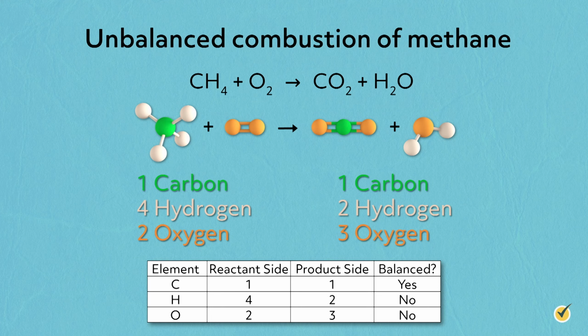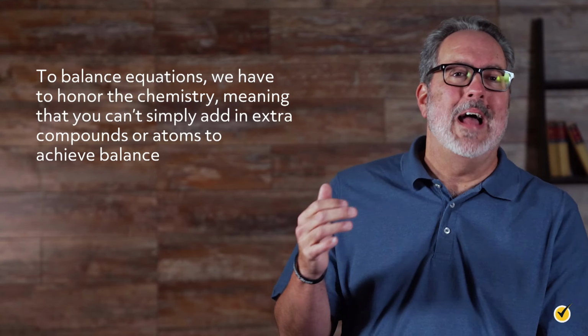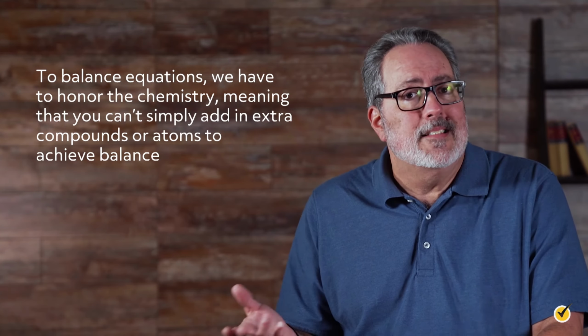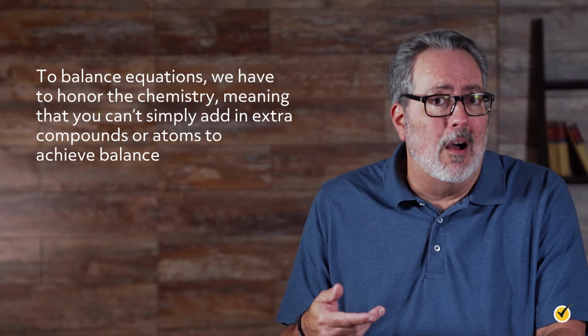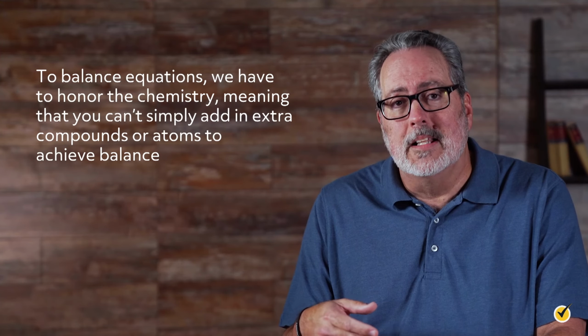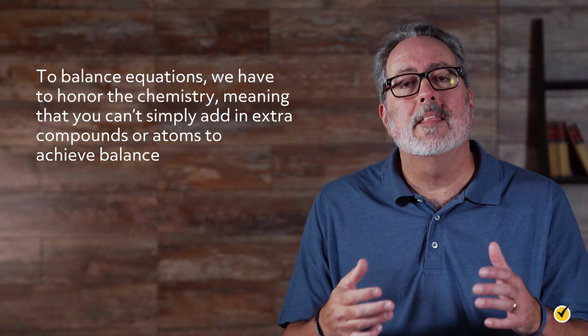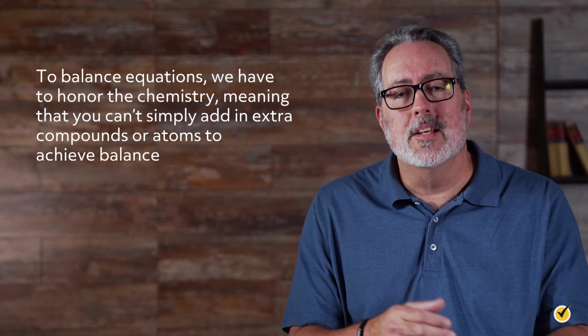On the reactant side, we have 1 carbon, 4 hydrogen, and 2 oxygen atoms. On the product side, we have 1 carbon, 2 hydrogen, and 3 oxygen atoms. We need to balance this reaction. Note, to balance the equations, we have to honor the chemistry, meaning you can't simply add in extra compounds or atoms to achieve balance. This is because, of course, the equation must still reflect the chemistry that actually takes place.